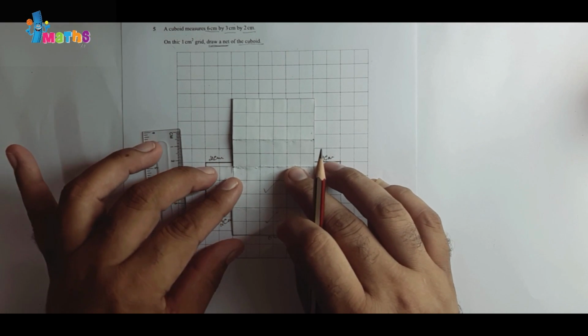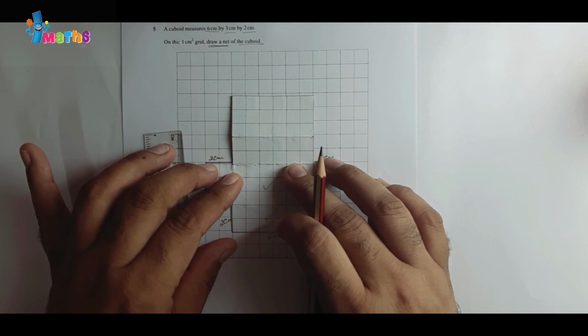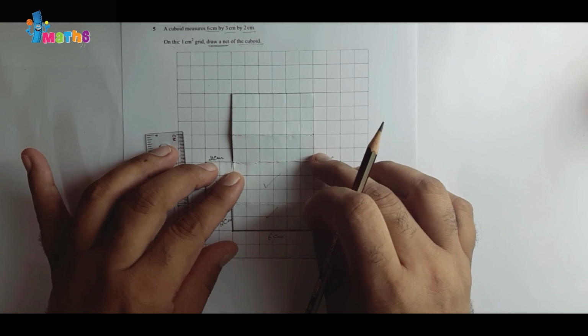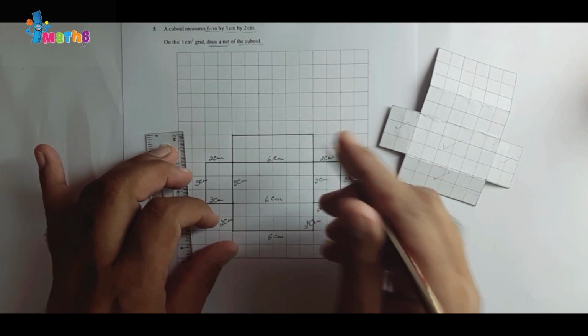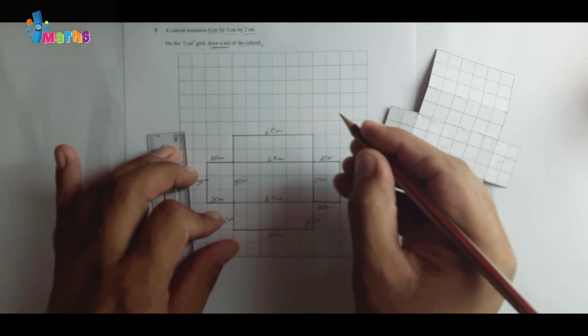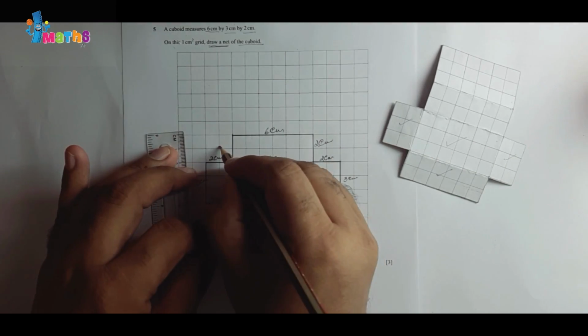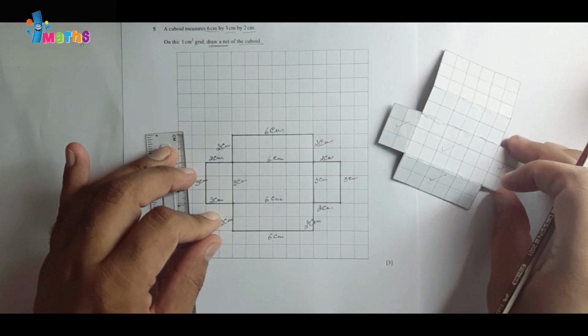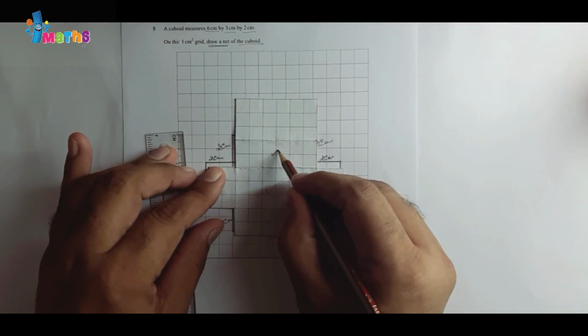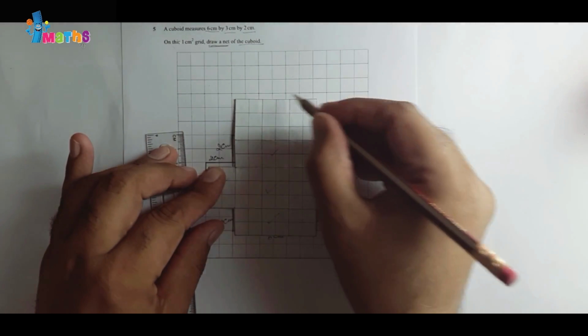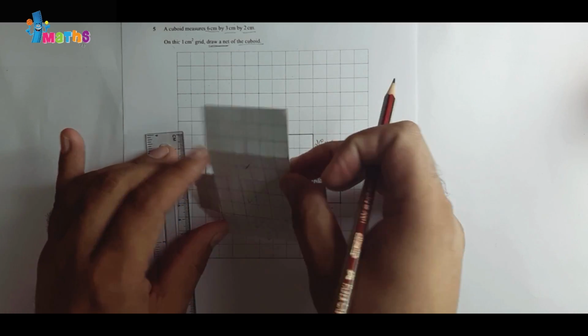If you understand the model, it will be very easier for you to draw any type of shape. So this is 6 centimeters and 2 centimeters. This is also 2 centimeters. The last portion remaining, this is also done. The only portion remaining is this one, which is the top of the model.